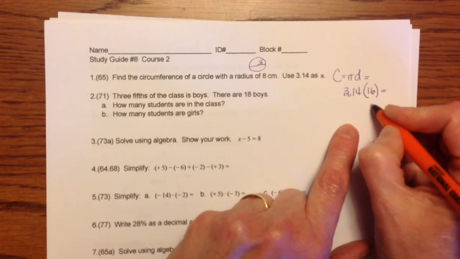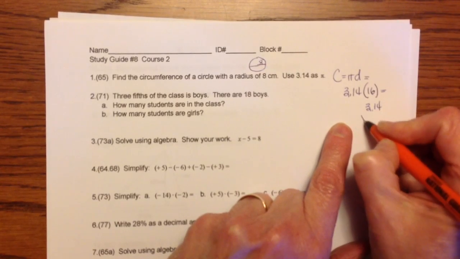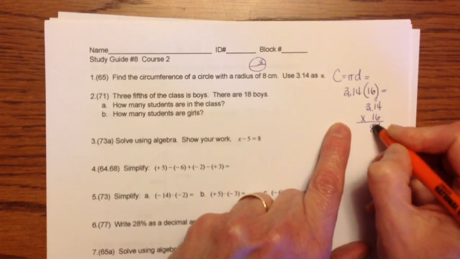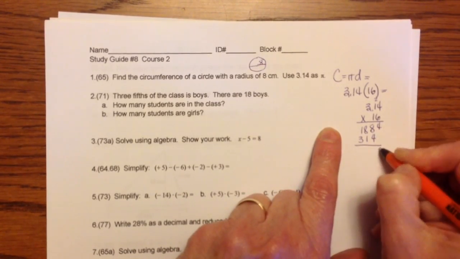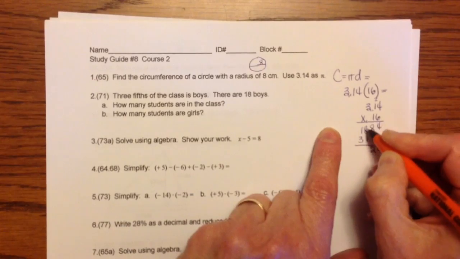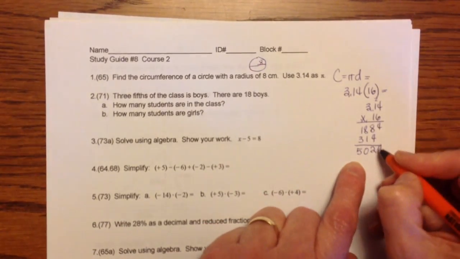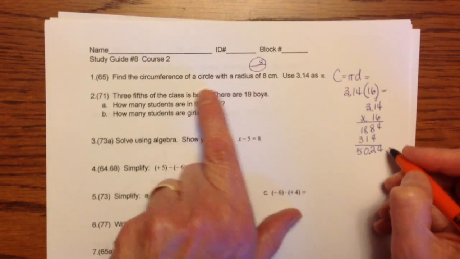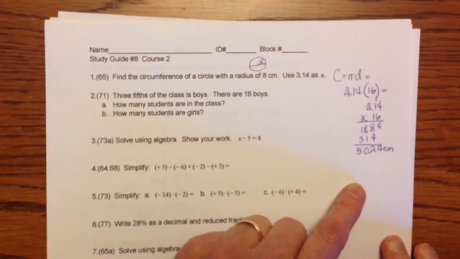So I think I'll have room to do that here. I'll do the 3.14 times 16, 24, 8, 18, 4, 1, 3, and then 4, 12, carry 1, 10, 50. Got 2 decimal place values, so we'll put 2 place values in it. And we're measuring circumference, which is a distance, which will be centimeters.